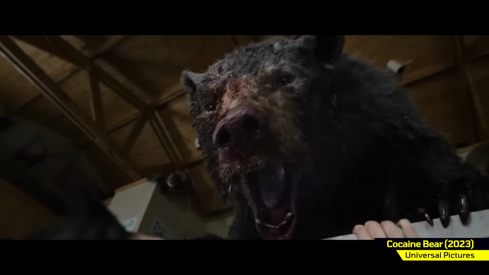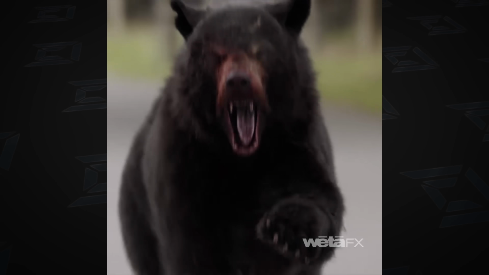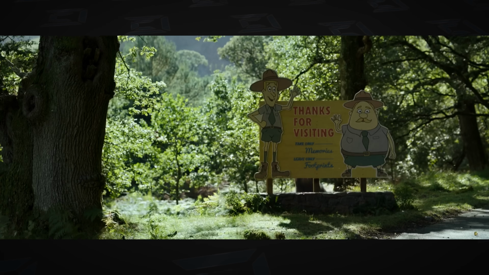What is going on? Have you guys seen Cocaine Bear? The bear is really well done. Wait, Weta? Yeah, Weta. What are you talking about? Yeah, there's a reason the bear looks so good, because Weta worked on it.